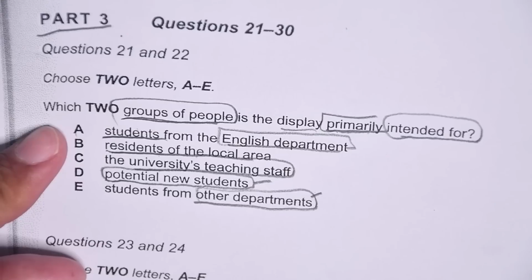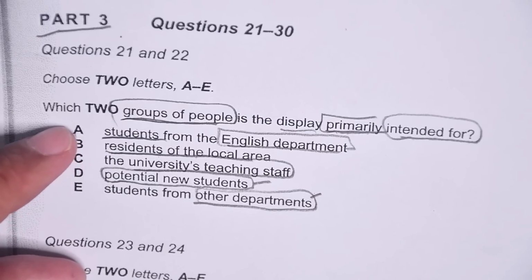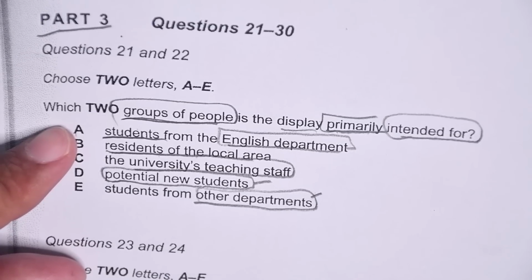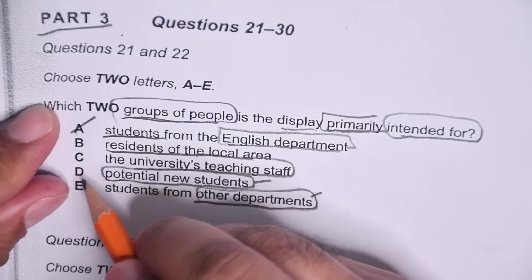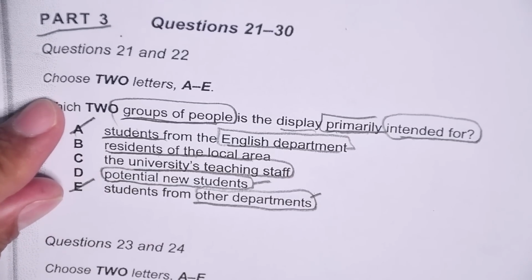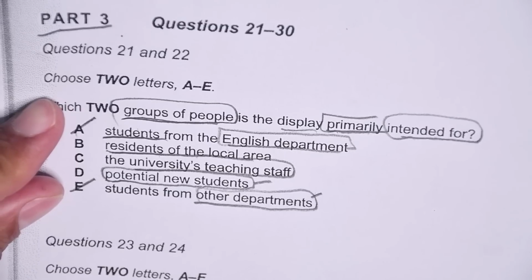They say, alright, good. So have you gathered who's expected to come and see the display? Is it for the people studying English? That's a question. There is no answer in the question. Do not be confused that students from the English department is an answer. It's a question: is it for the people studying English or students from other departments? That is actually E. So they talked about A, they talked about E. Now let's see what they say. If they say yes about it, then they will be the answers. If they say no about it, then we need to go on, right?